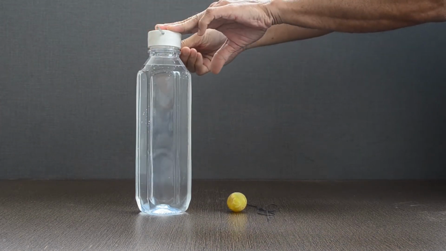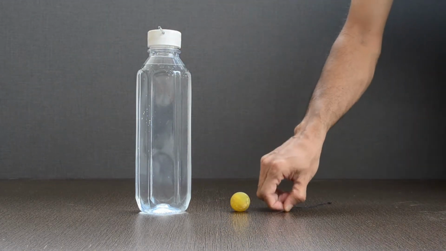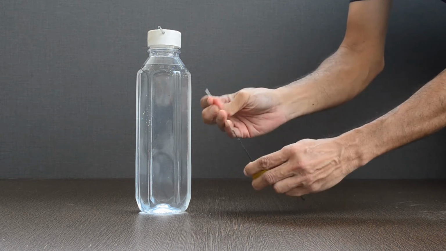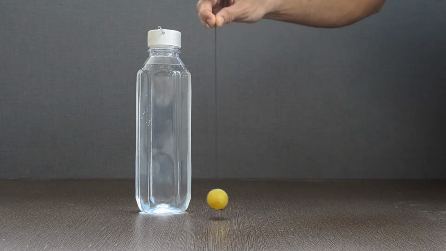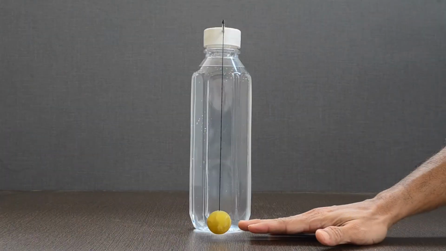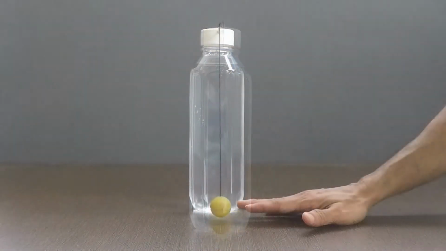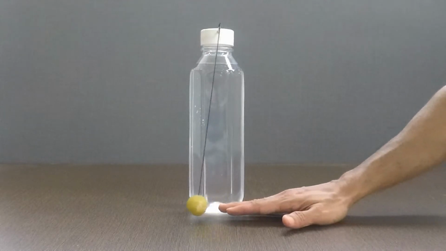With the help of a needle, one end of the thread is tied to the ball. Let us lock the other end of the thread in this slit. Our pendulum is ready. With a small push, it starts oscillating just like a swing. Let us watch it in slow motion.